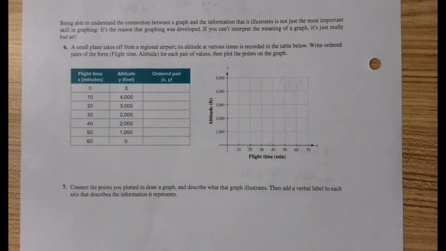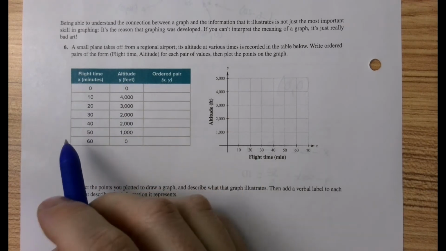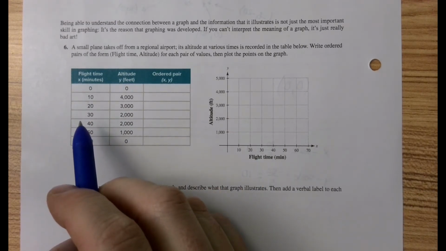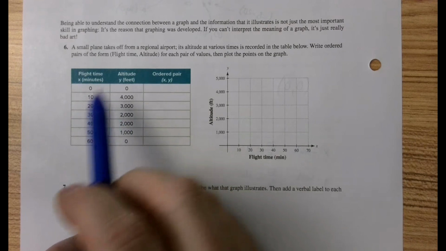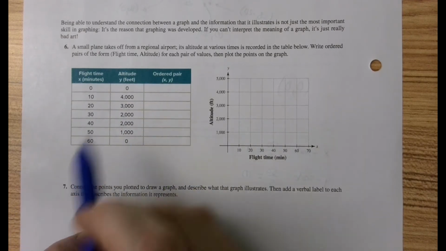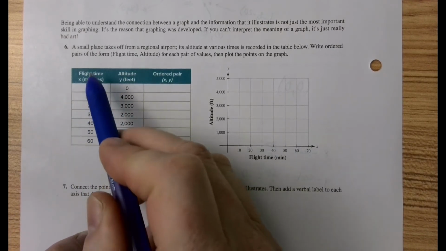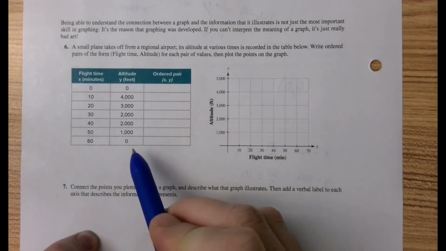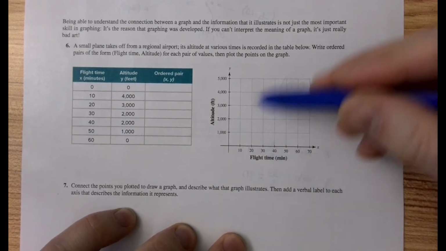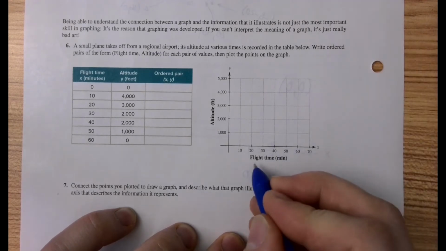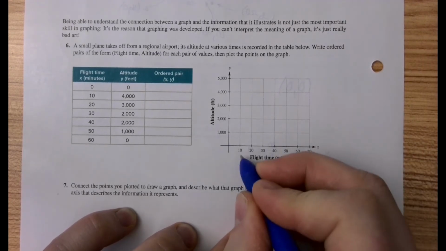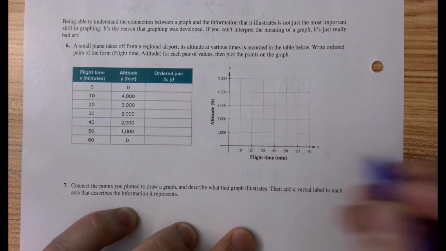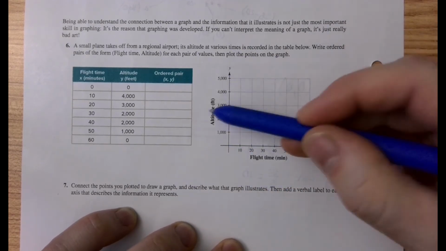Well, now that we know what a rectangular coordinate plane is and how to plot points, let's work through some contextualized problems. So this table is representing a small plane taking off from an airport, and it's got its flight time as x values and its altitude as y values. So on our provided graph here, we've got the x-axis labeled as the flight times, noting that the units of these 10, 20, 30, 40, 50 is minutes, and then the altitude is in feet.